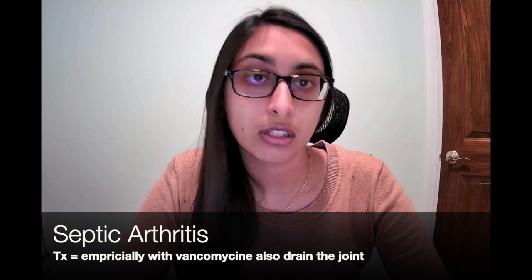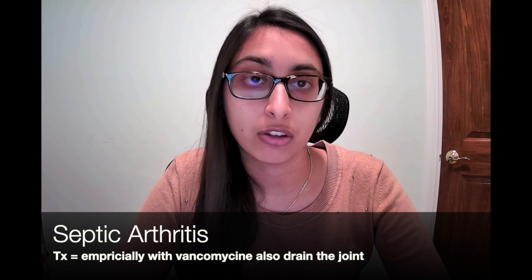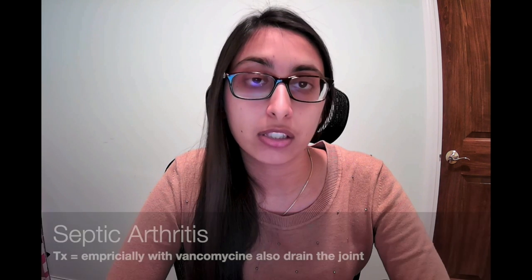On labs, they'll have increased ESR and CRP. They'll also have a positive blood culture, and if you aspirate the joint, their white blood cell count should be greater than 50,000. To diagnose it, you can also do an MRI or an ultrasound that I'll show you in a fusion. To treat septic arthritis, you'll want to drain the joint and also start IV antibiotics for Staph aureus and group A strep. A great empiric antibiotic is vancomycin.